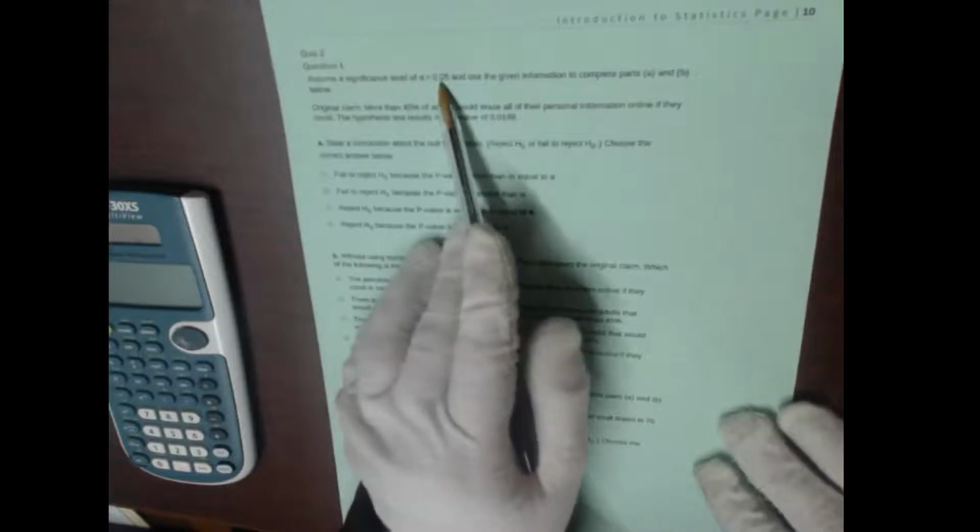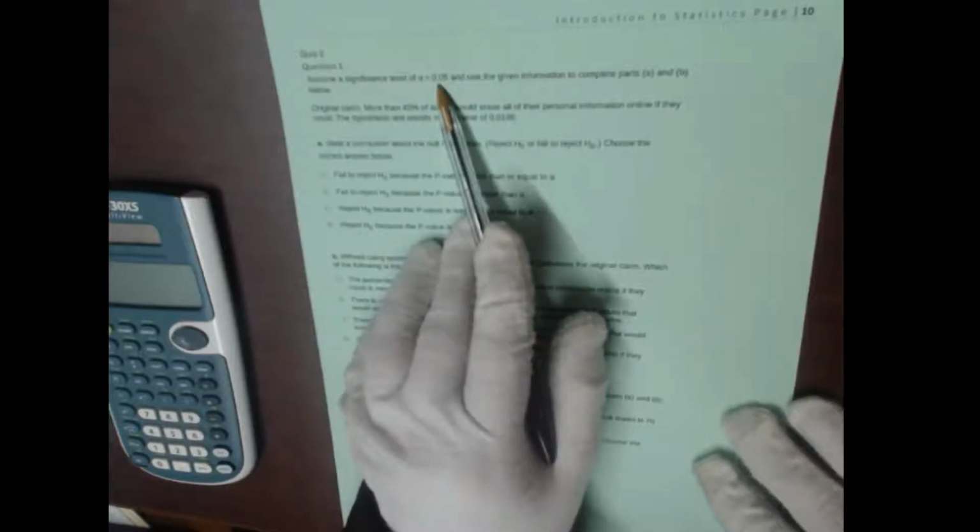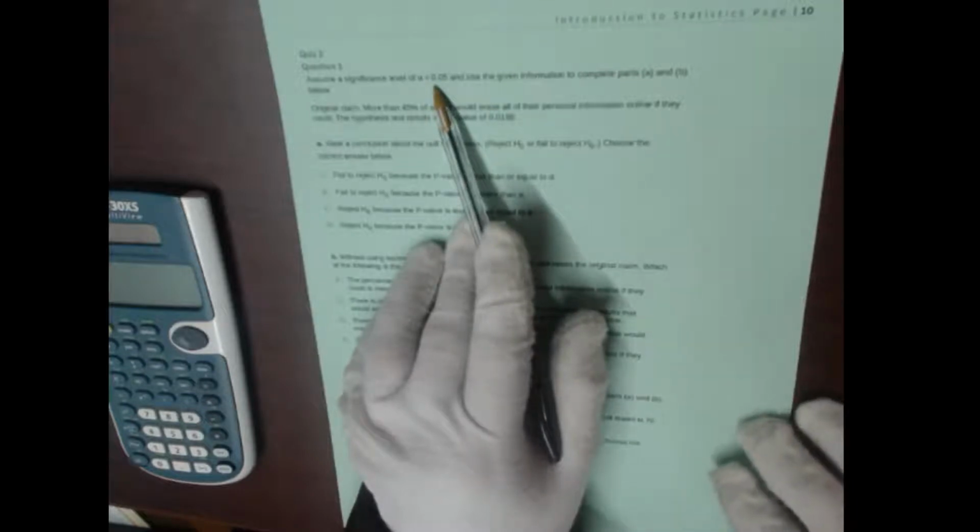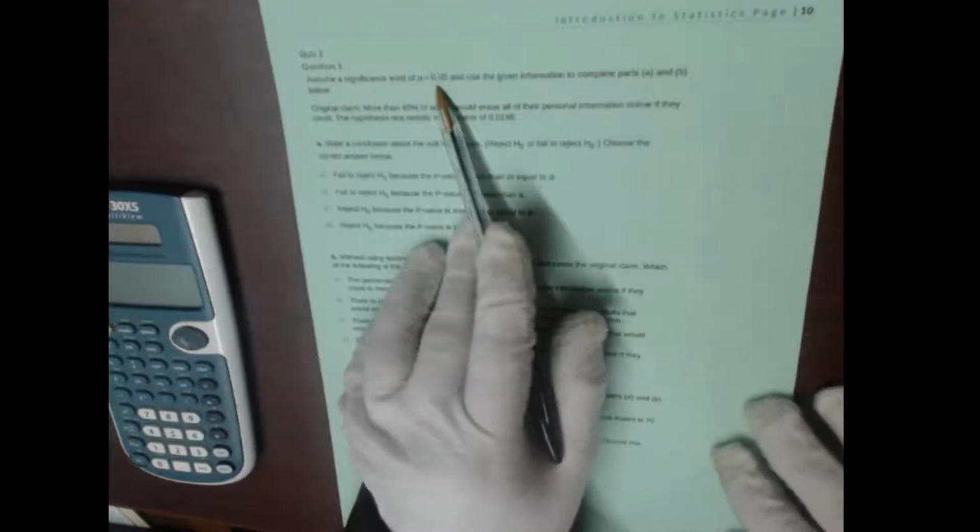So an alpha of 0.05 means that there's only a 5% chance that we got our results from our survey simply by chance. So it's really unlikely, it's 95% that the answer would not be true, that we would reject the null hypothesis if we had a value that was far enough away.